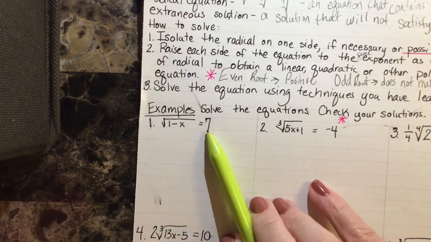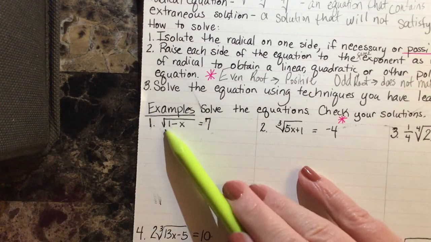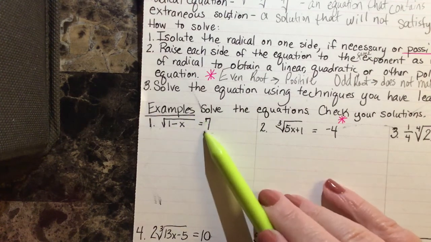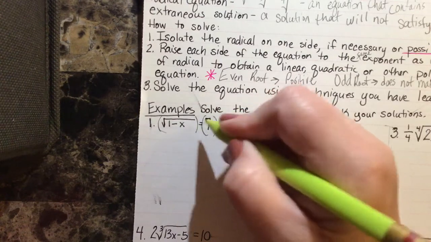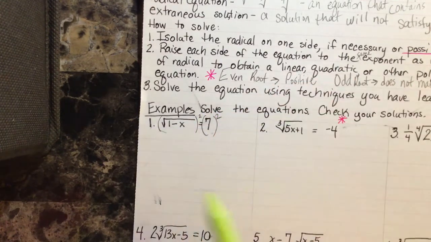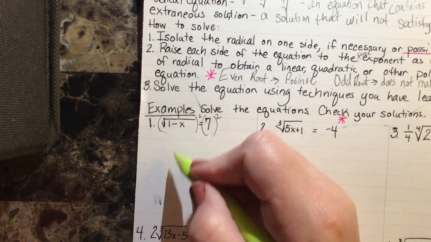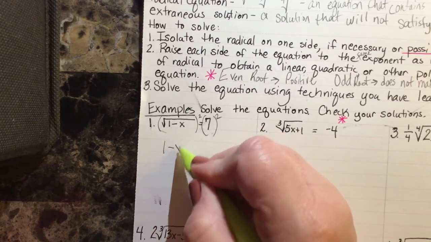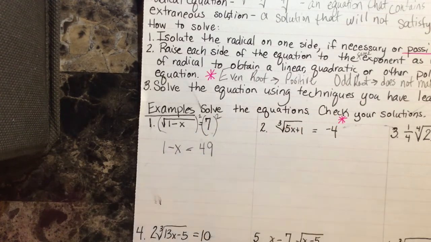Okay, so when I look at this, my radical, the square root of 1 minus x, is alone on the left side, and my constant is alone on the other side. So I'm going to raise both sides to the second power. That will get rid of the square root. The square root of 1 minus x times the square root of 1 minus x is 1 minus x. 7 to the second power is 49.